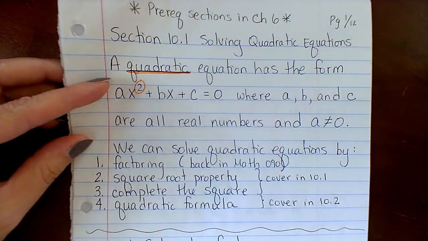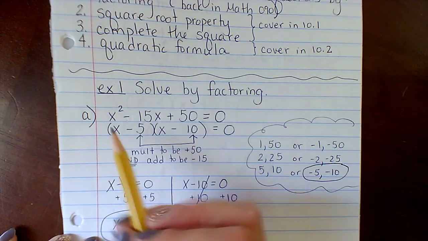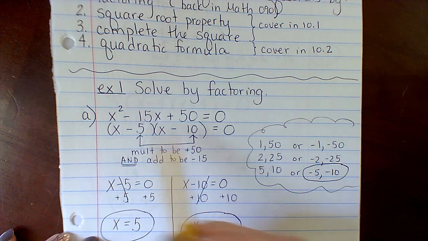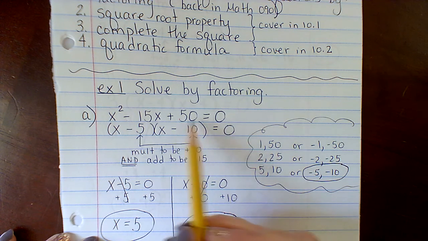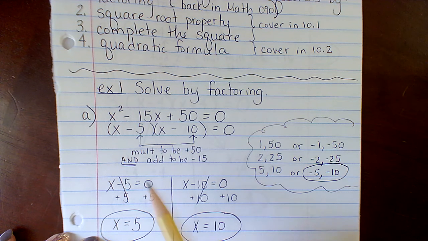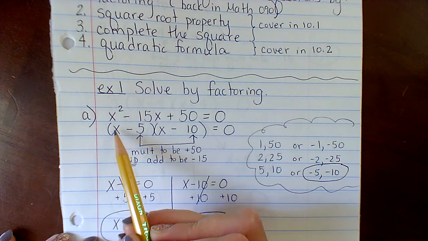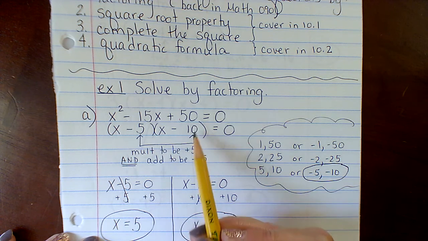Okay, so just a quick review on factoring. If you have a quadratic equation, like say x squared minus 15x plus 50 equals 0, we have to get it equal to 0 first. Then we factor this. Now this one factors by what I call trial and error. That's where it factors into 2 parentheses. Because this is x squared, that splits up into x times x. And you have to split these two numbers.